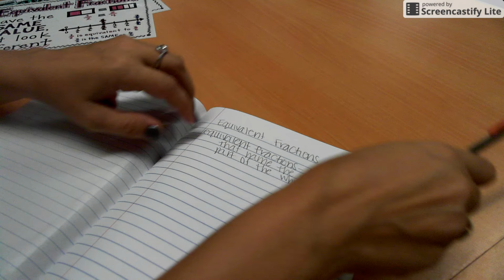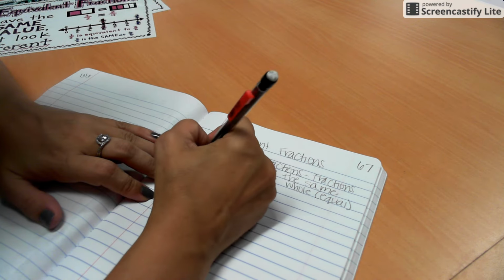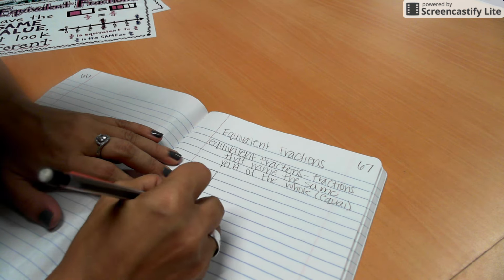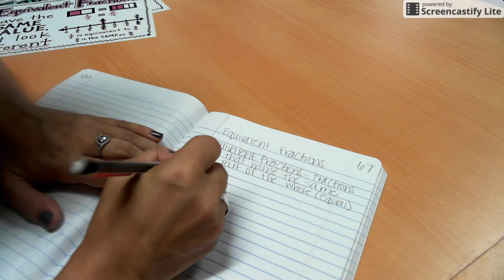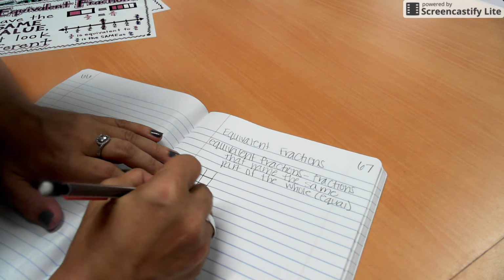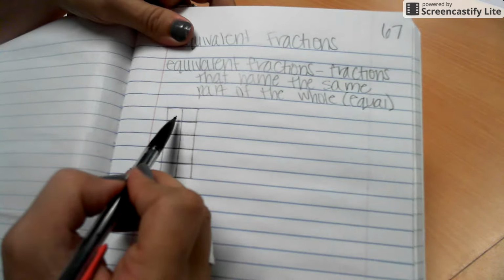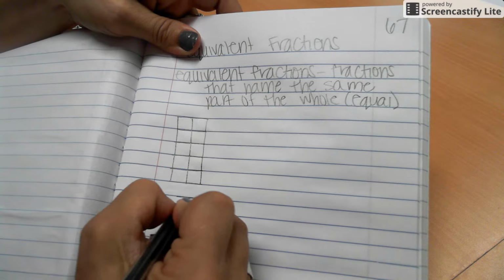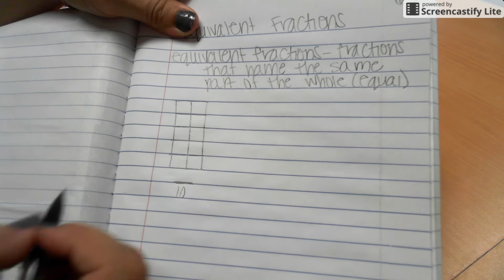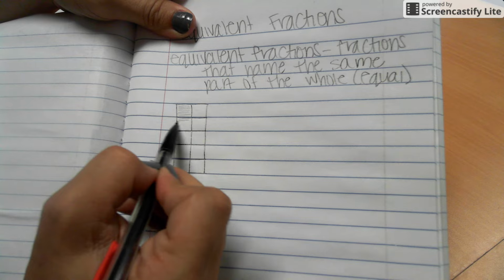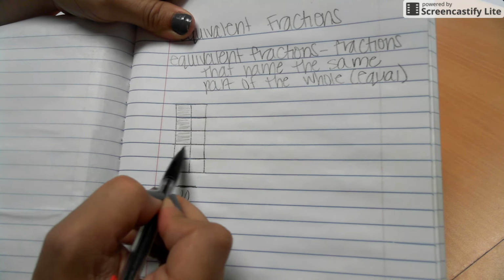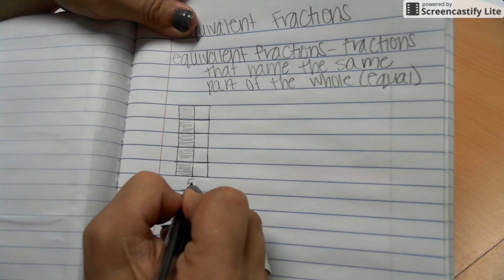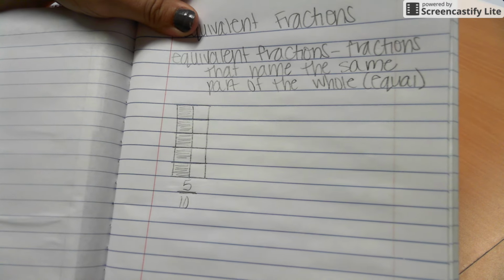So for example, if I draw a picture and I have 1, 2, 3, 4, 5, 6, 7, 8, 9, 10 total, and I shade in 1, 2, 3, 4, 5 of them, then I have 5/10 shaded.